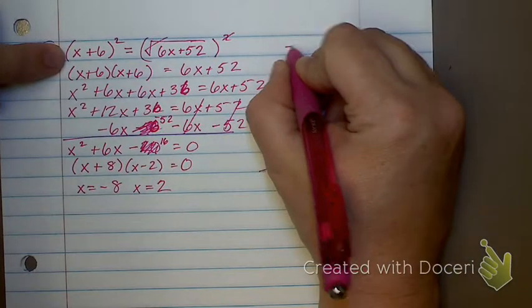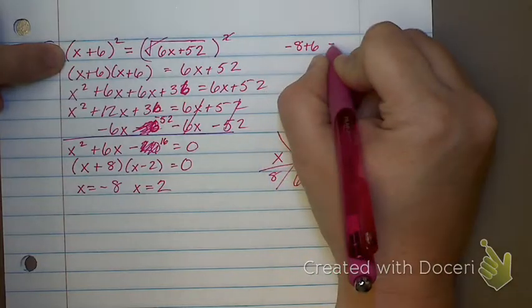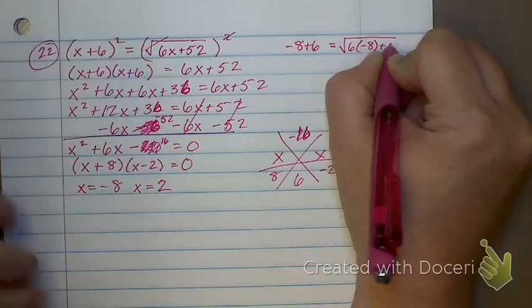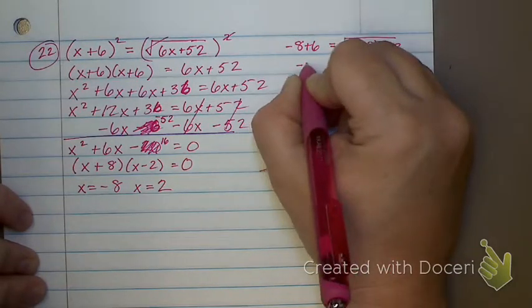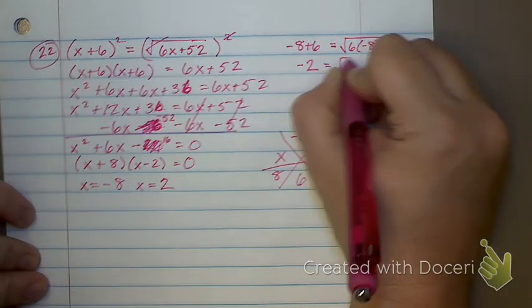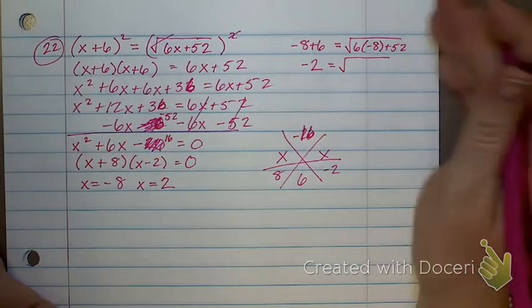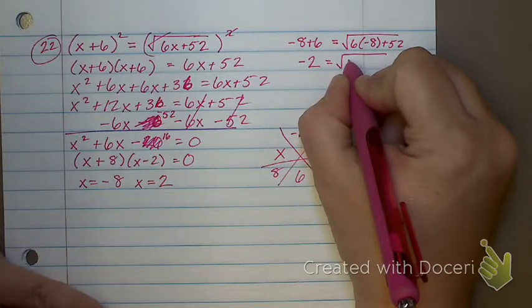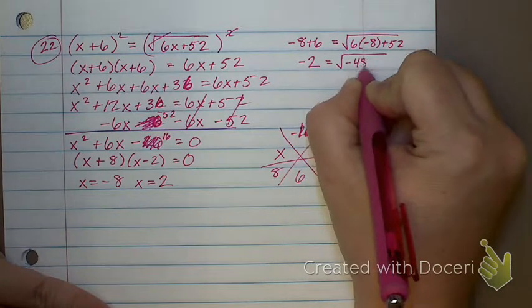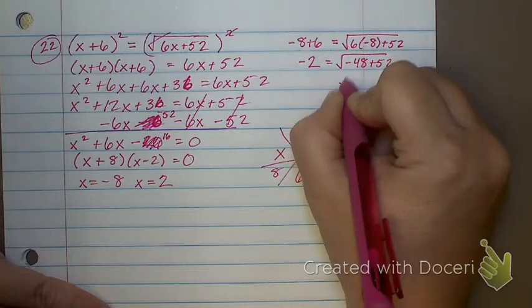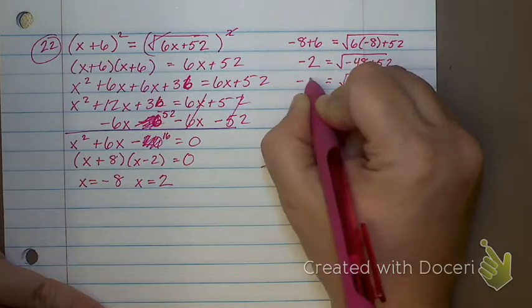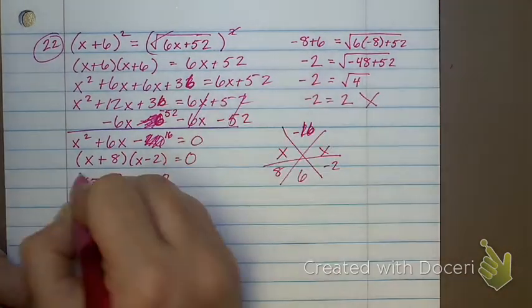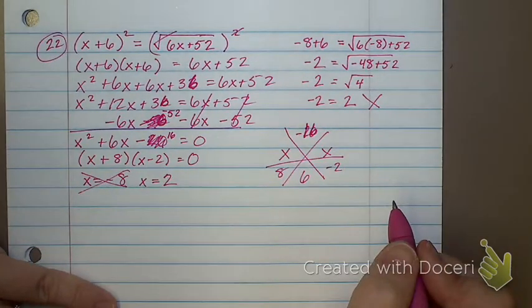So let's see, does negative 8 plus 6 equal the square root of 6 times negative 8 plus 52? Well, negative 8 plus 6 is negative 2. If I remember, I can't have a negative number equaling a radical, but I will work it out the rest of the way just to make sure. 6 times negative 8 is negative 48 plus 52. So I get 4 over here. Does the square root of 4 equal negative 2? No, it equals positive 2. So I have to drop out x equals negative 8.